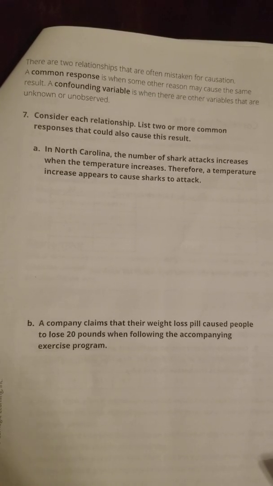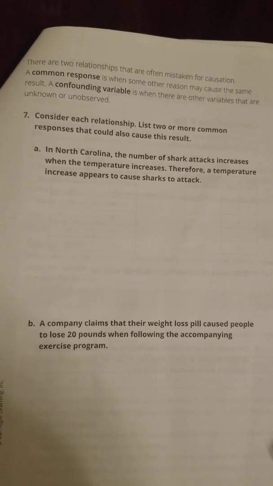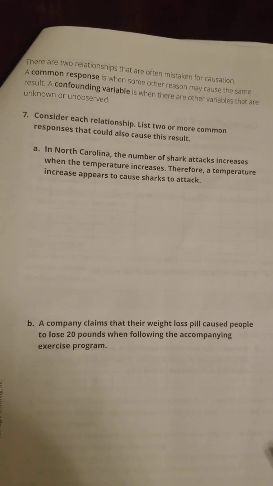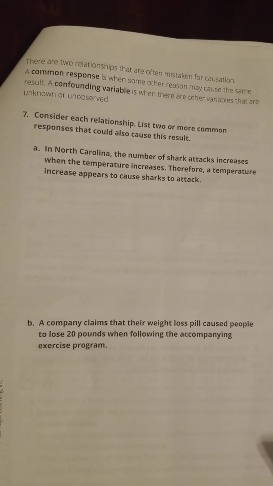There are two relationships that are often mistaken for causation. A common response is when some other reason may cause the same result. A confounding variable is when there are other variables that are unknown or unobserved. Number 7, consider each relationship. List 2 or more common responses that could also cause the result.